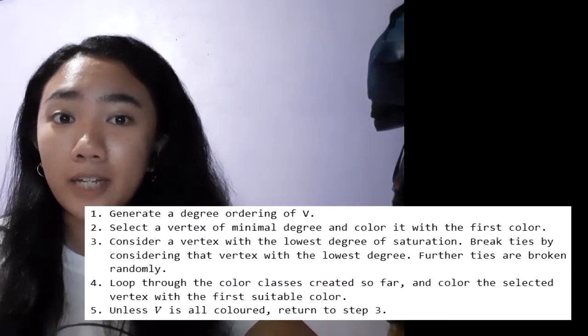Our algorithm is named minimum degree of saturation. It is based on the degree of saturation algorithm. The steps that MDSat takes are as follows. First, generate degree ordering of V.